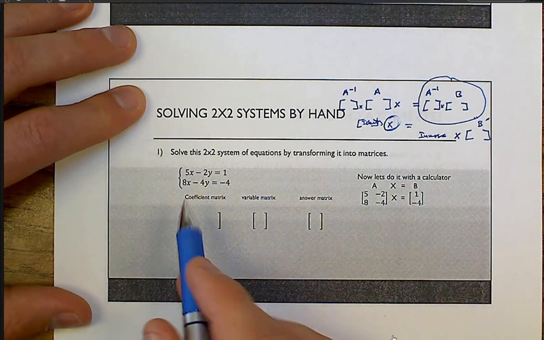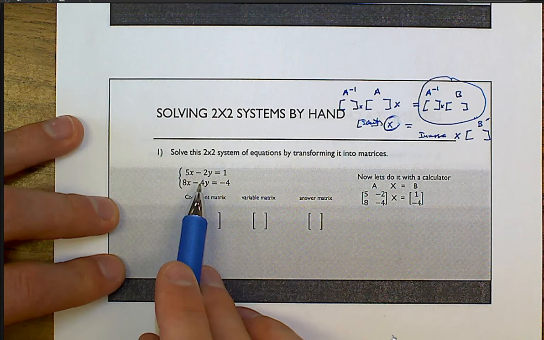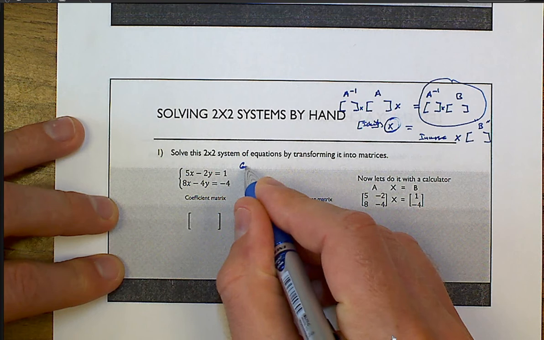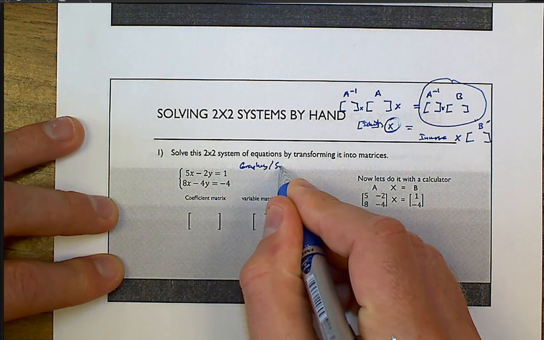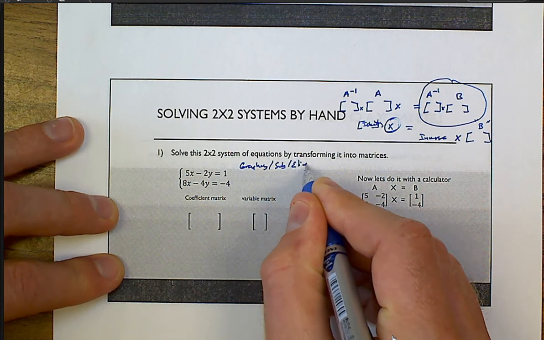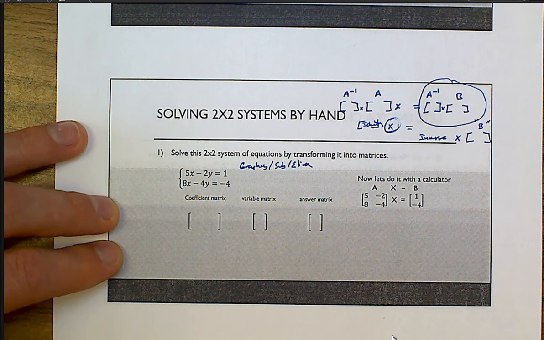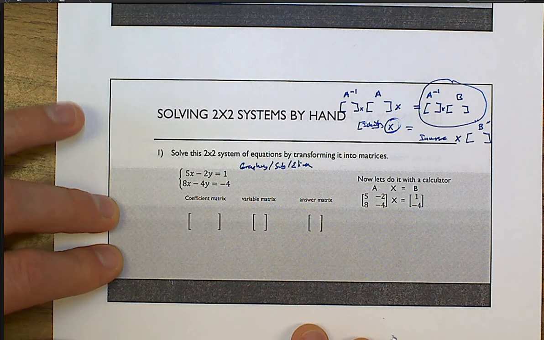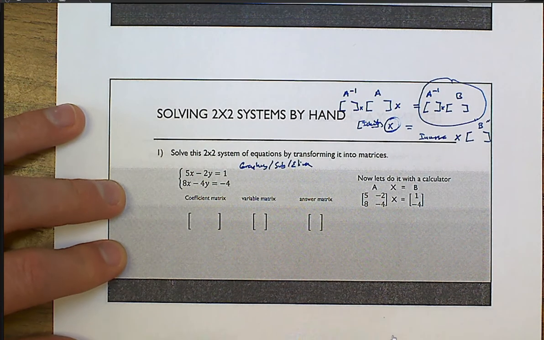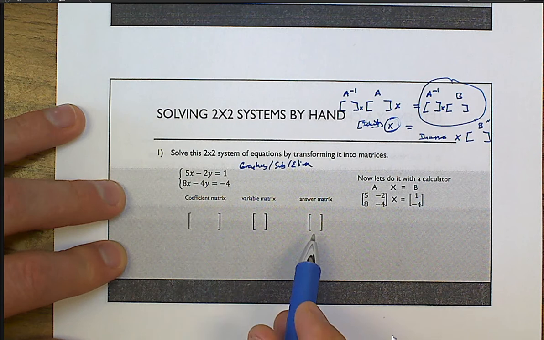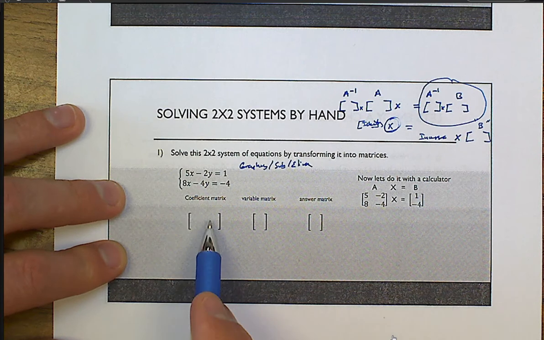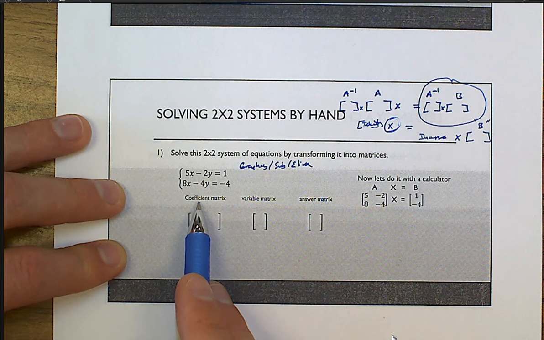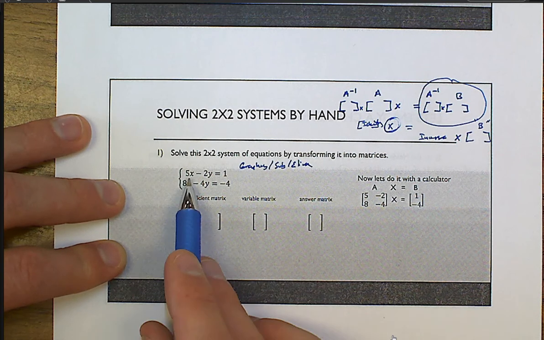So here's a 2x2 system. Before the graphing calculator and before matrices, you would have to solve this by graphing, substitution, or elimination. But now with what you know about matrices, and what I'm going to teach you on the graphing calculator, these problems can become very easy. What you want to do is set up three different matrices based on this problem, and I have them listed. The first one's called the coefficient matrix. A coefficient is just a fancy word for a number that is in front of or multiplied by the variable.